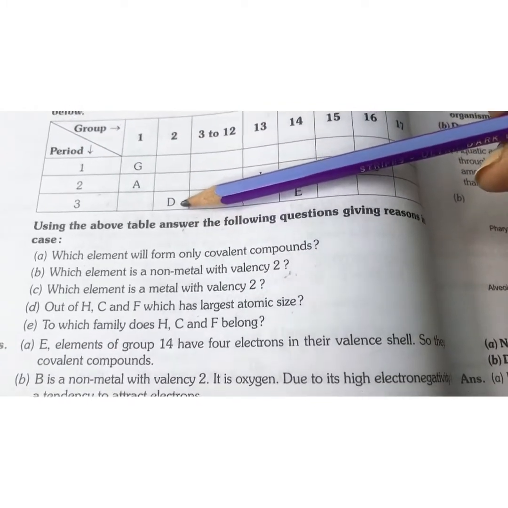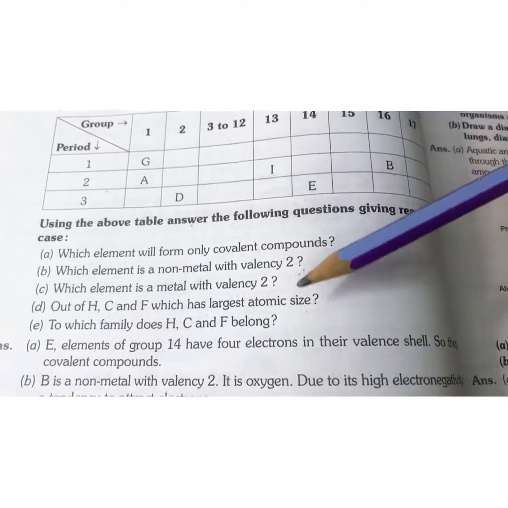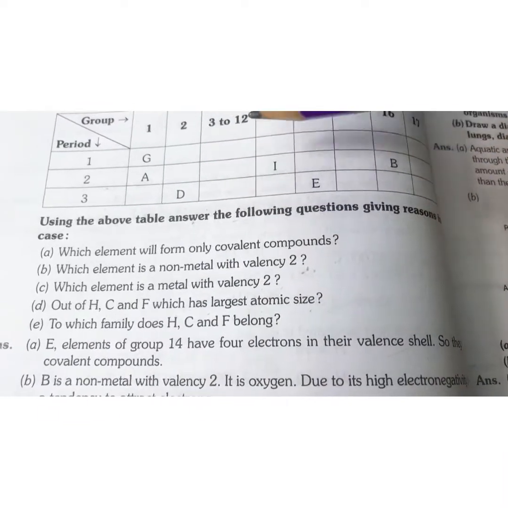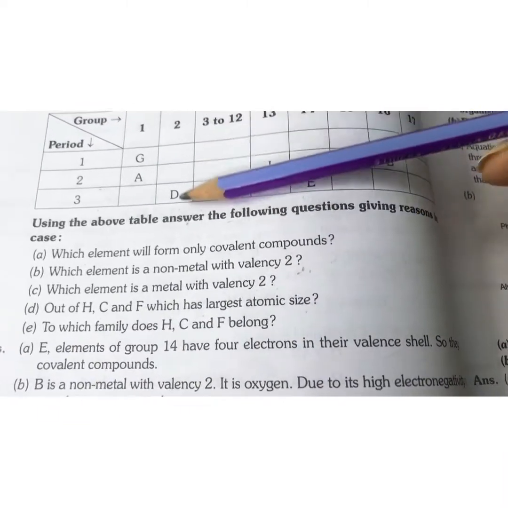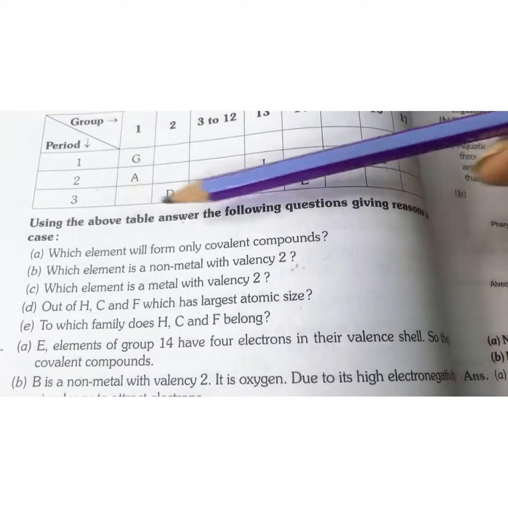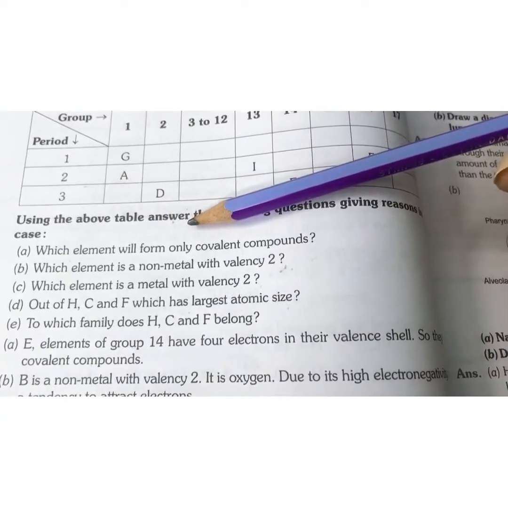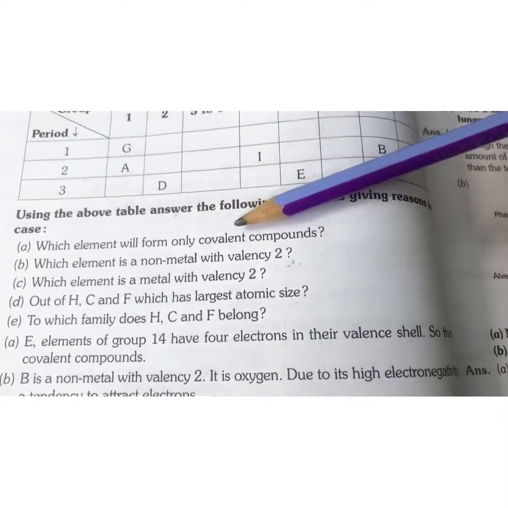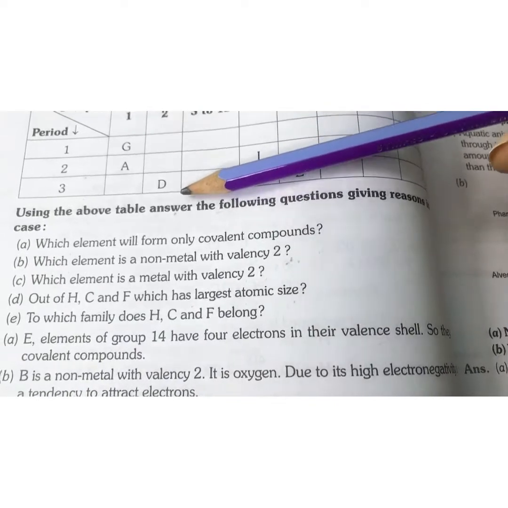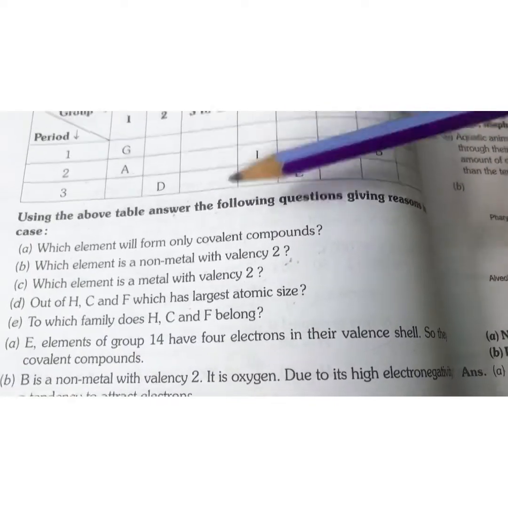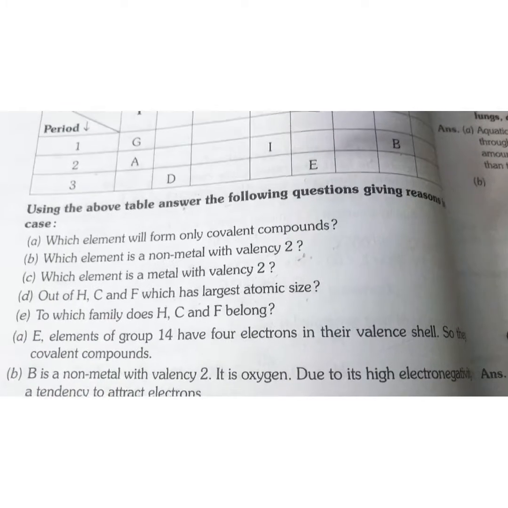So the simple answer is D. D belongs to group 2 and has a valency of 2. And which element is D? In period 3, in the second column, what is there? Magnesium. Because of its electropositive nature, it tends to donate 2 electrons and hence it has valency 2. So the answer is D.